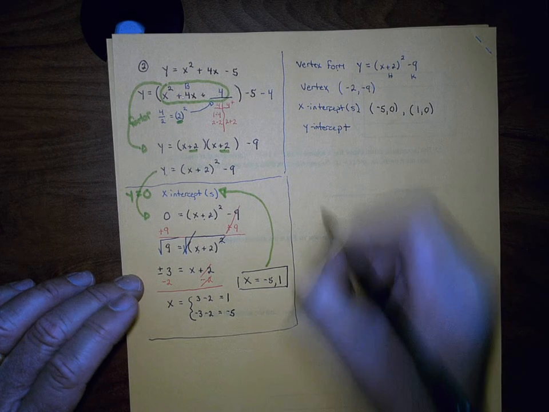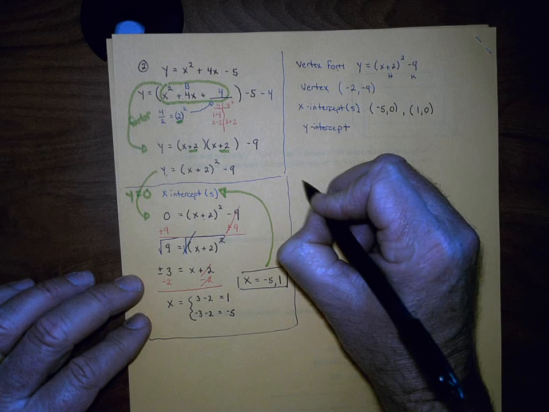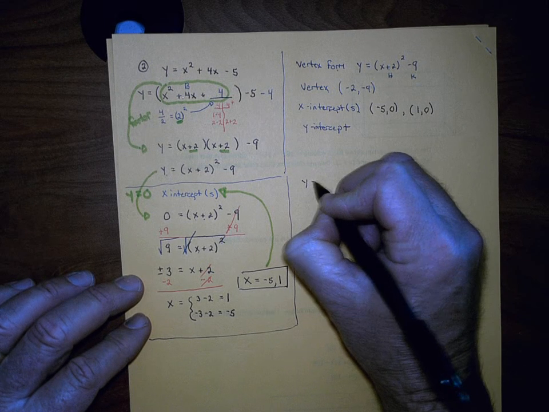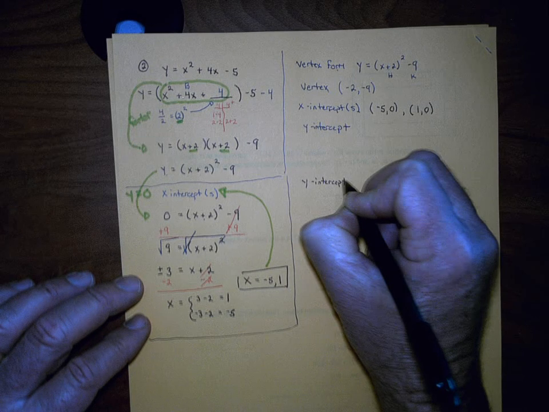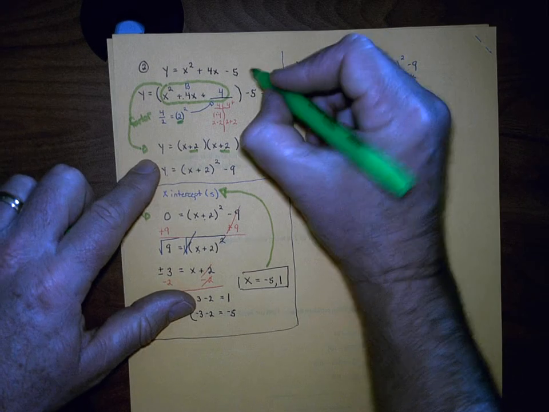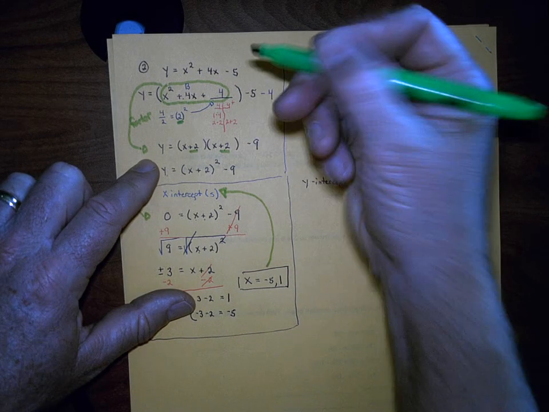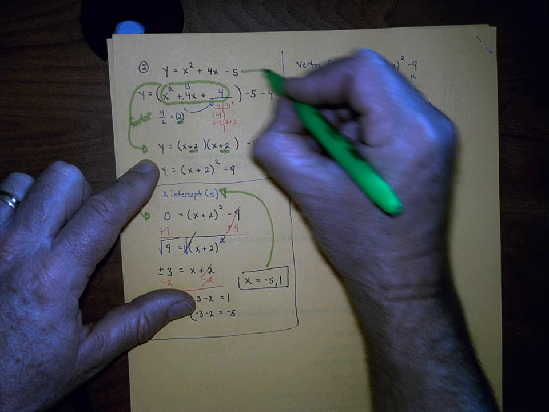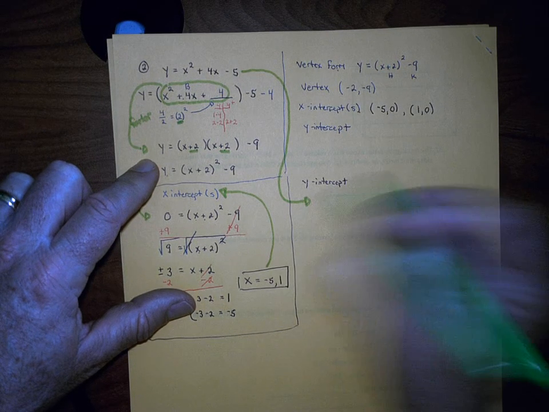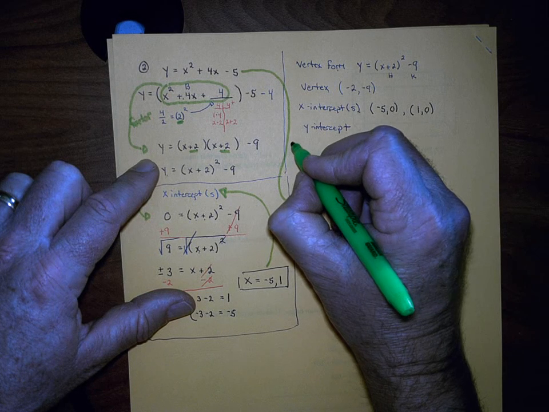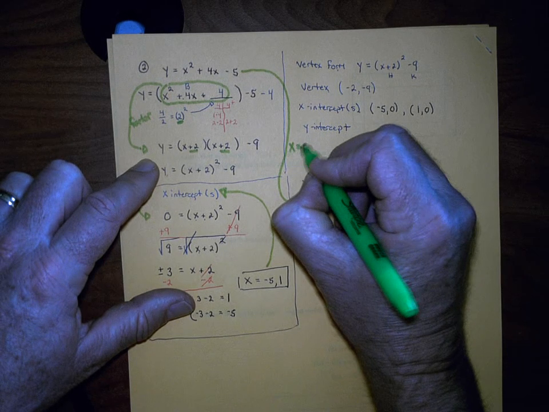Your next step is, now we're going to find the y-intercept. Okay, and there's only going to be one y-intercept when you do this. So how do you find the y-intercept? Remember, you go back to your original equation in standard form. This is the easiest way to find your y-intercept. And what you do is you change all of the x's to equal 0.